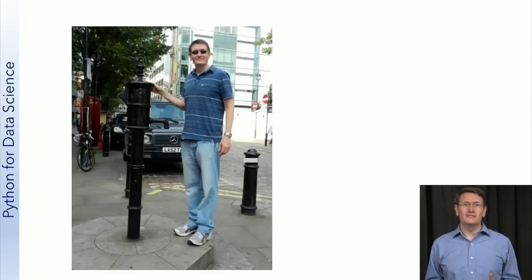To end things on a positive note, I want to share a picture of me next to the Broad Street pump in London in 2013. I was there for a conference, and appreciating the science and the data visualization in the story around the Broad Street pump. This was actually one of my first stops of that trip.